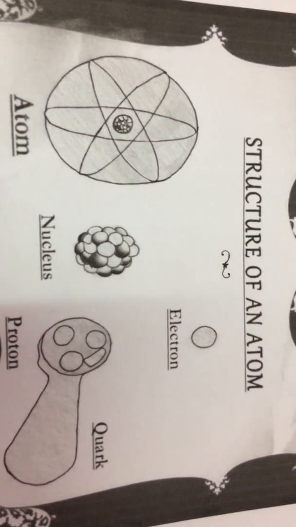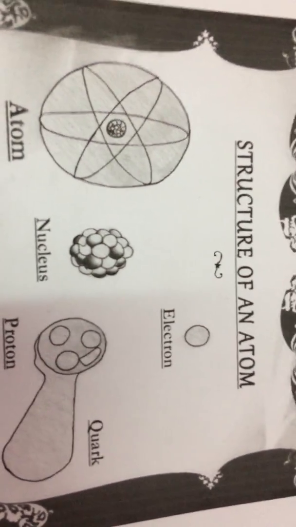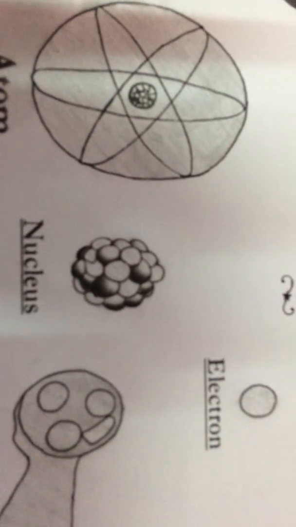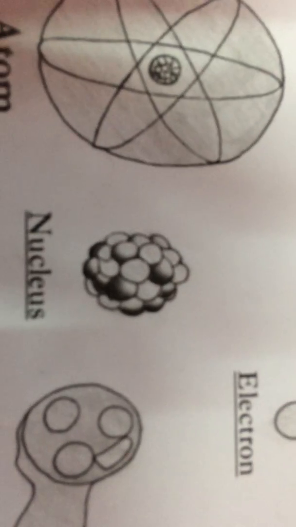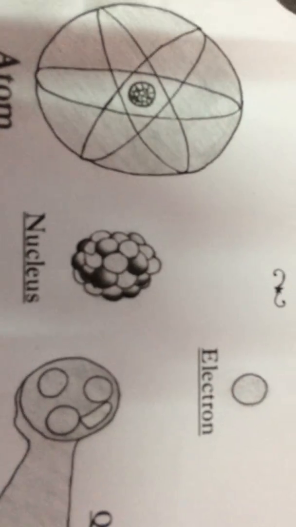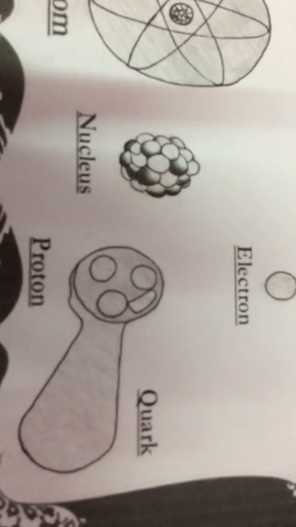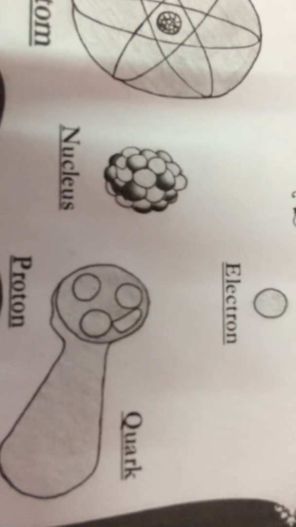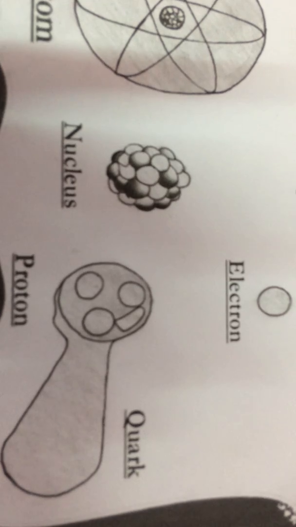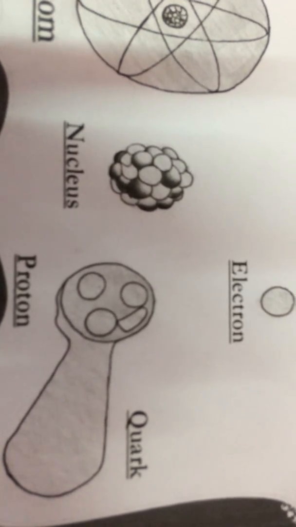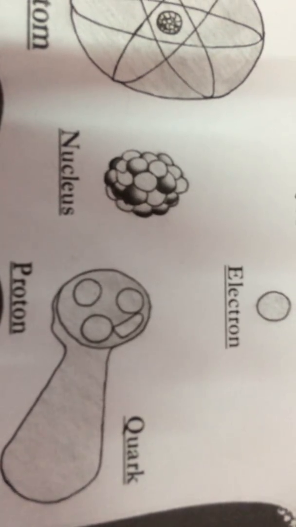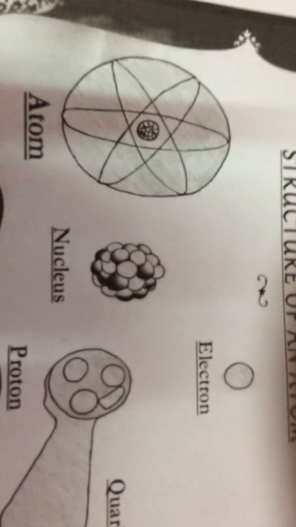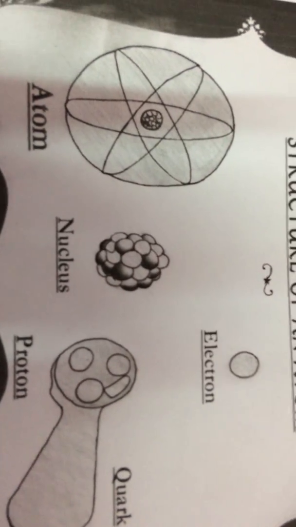The number of unit positive charges carried in the nucleus of an atom is called the atomic number, denoted by the letter Z. Atomic number is equal to the number of protons in the nucleus, which is also equal to the number of electrons. The sum of neutrons and protons in the nucleus is known as the mass number, denoted by the letter A. Mass number is equal to the number of protons plus the number of neutrons.